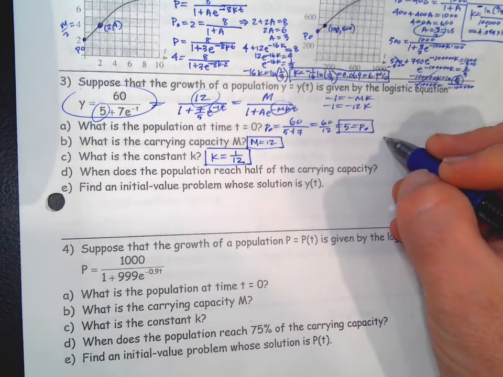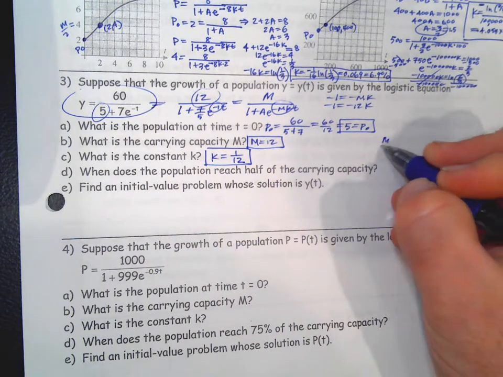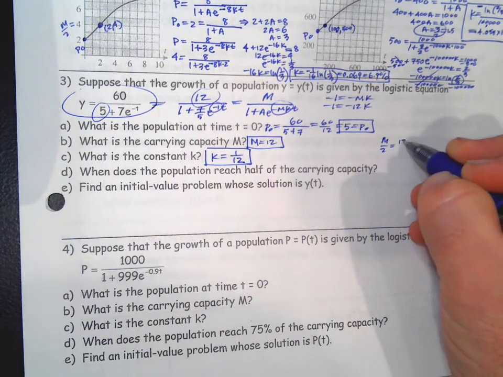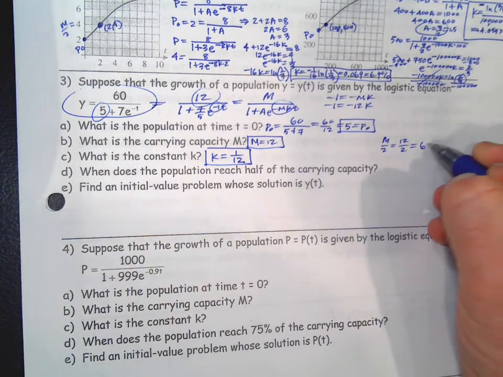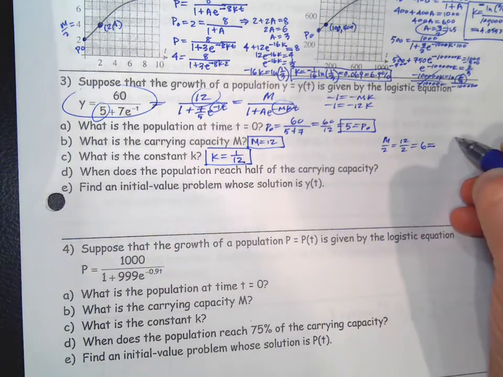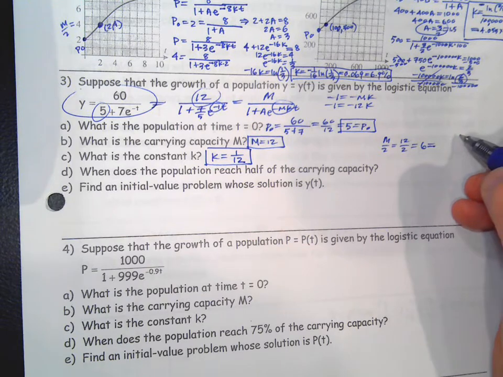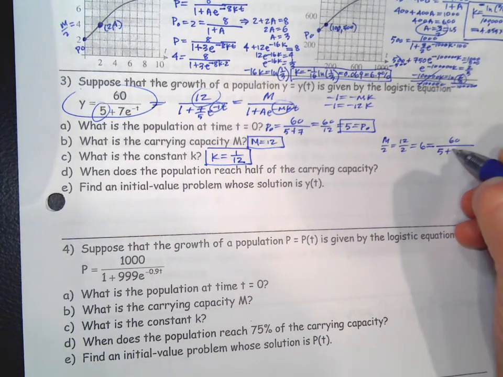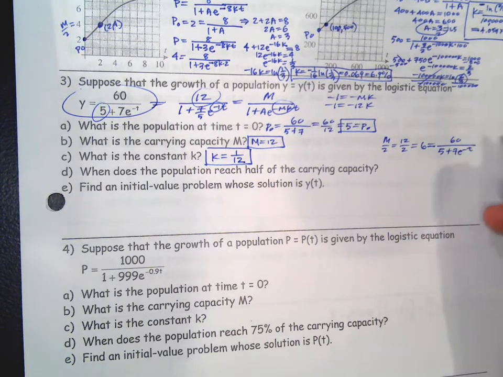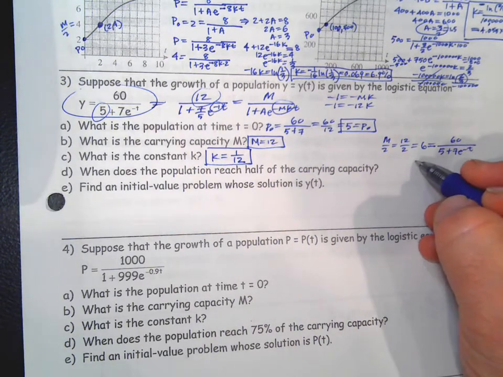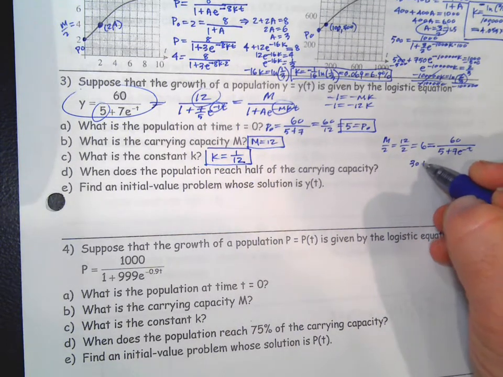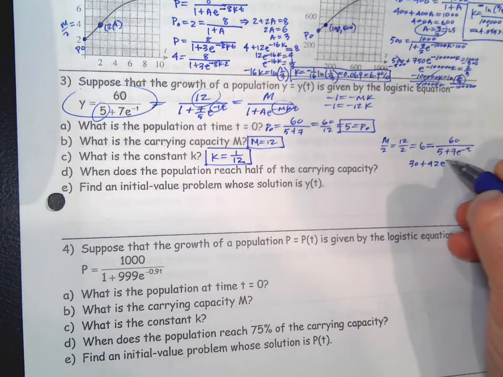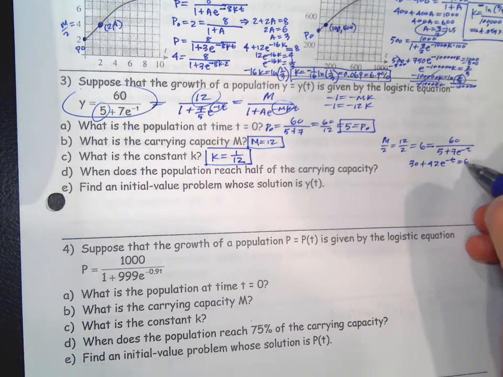You're gonna make it half the carrying capacity, which is 6, equal to the function. You could even use the original one if you want, if you don't like that fraction, either way. And we can multiply. This is going to be 30 plus 42 e to the negative t equals 60.